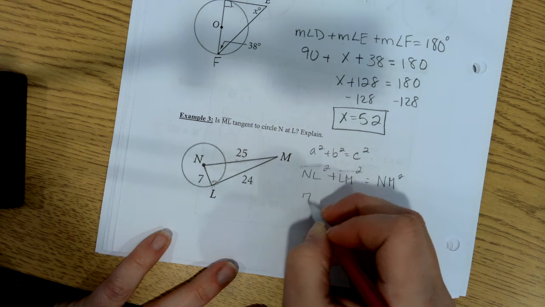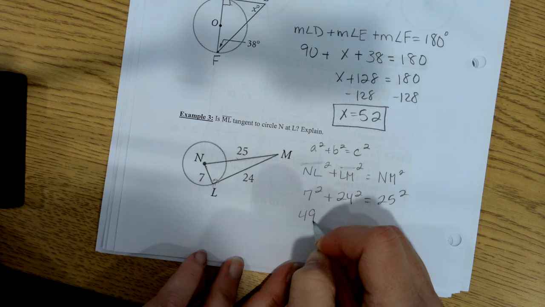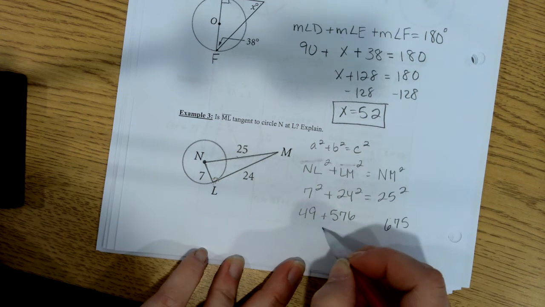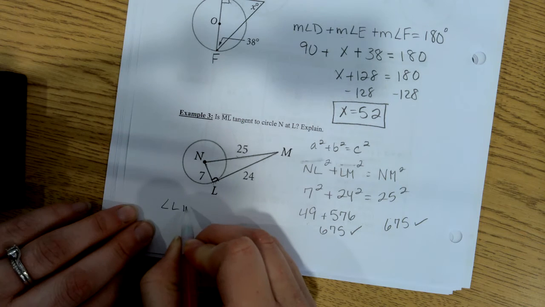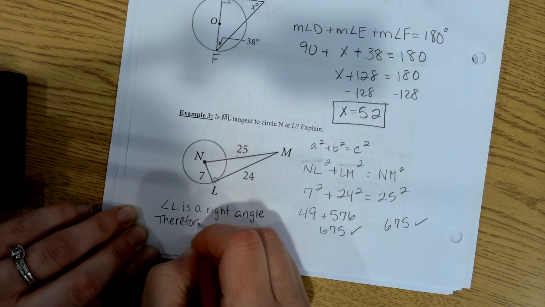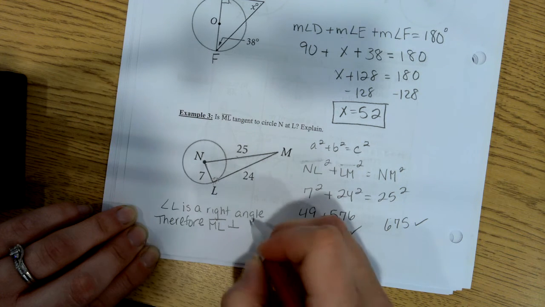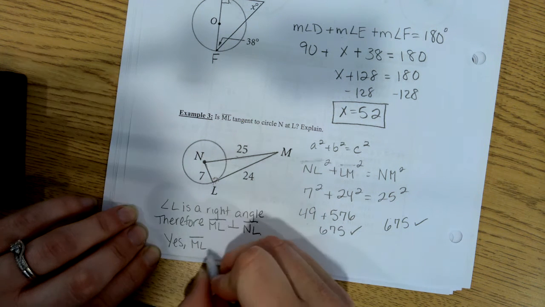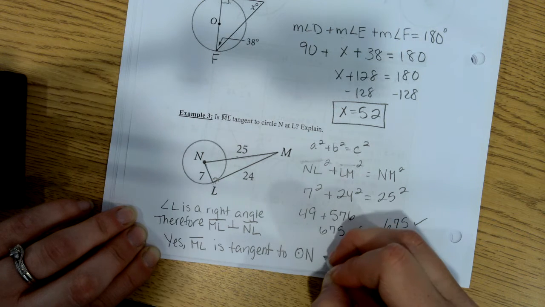So when you plug the numbers in, it's going to basically be 7 squared plus 24 squared equals 25 squared. So you have to do this on your calculator. 7 squared is 49 plus 576 for 24 squared. And then 25 squared is 625. When you add these together, you get 625. So it does work. And so from that, we can say angle L is a right angle. Therefore, ML is perpendicular, that's a symbol for perpendicular, to NL. So then the final answer is yes, ML is tangent to circle, it's a symbol for circle, N at L.